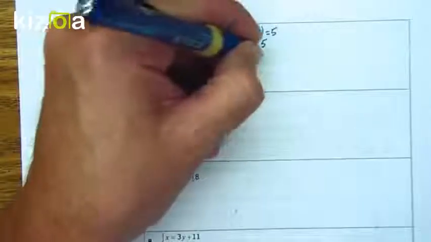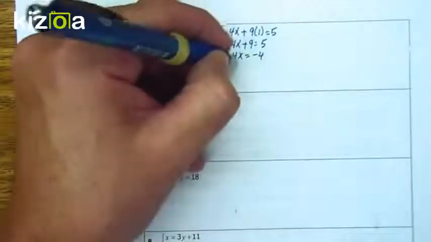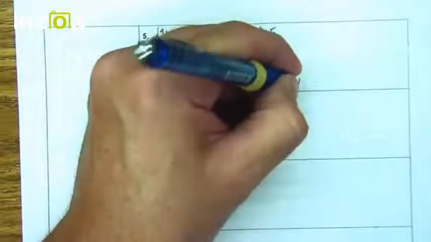4x is equal to negative 4. Divide both sides by 4. I'm going to get x is equal to negative 1. My coordinate pair is negative 1 comma 1.